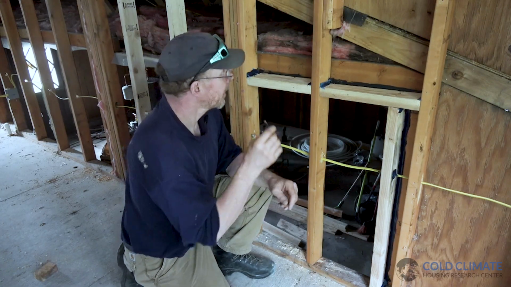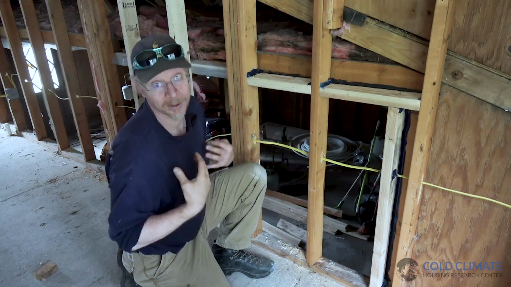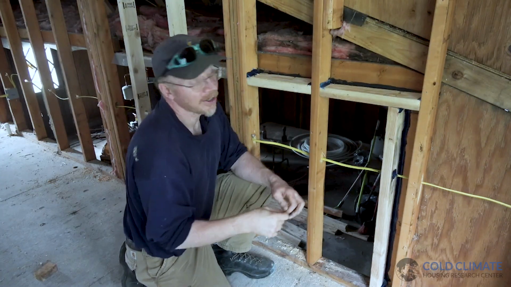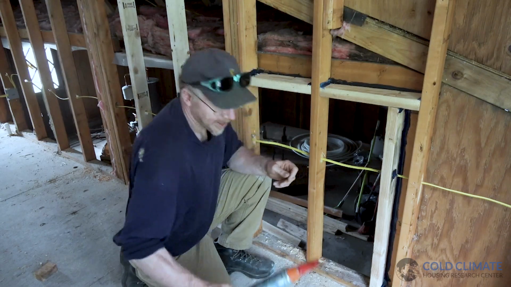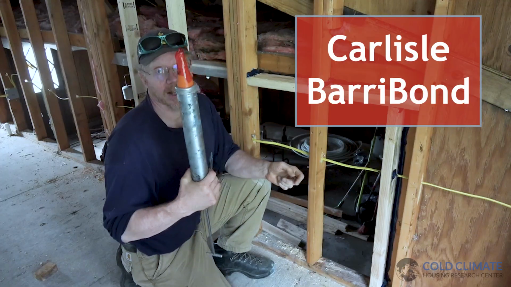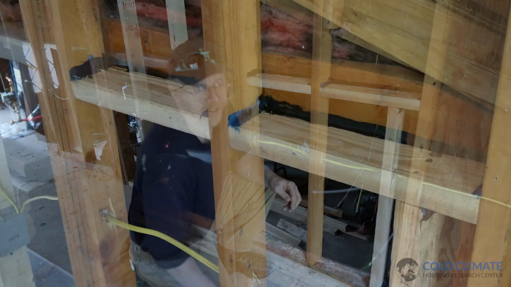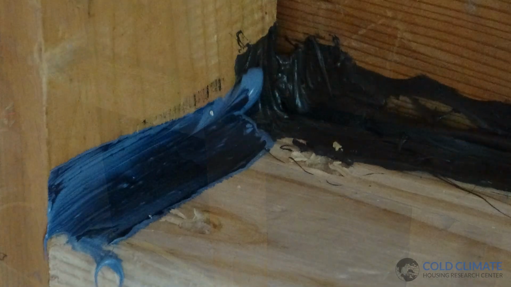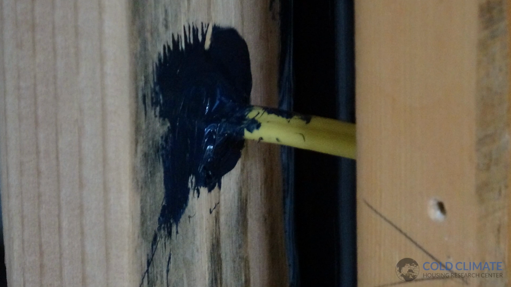One thing I want to mention is a correction. I did use initially Tremco acoustical sealant because that's what I would typically use when bonding poly to wood. In this case, I don't think it's absolutely necessary, and it can get messy. Instead, I would probably use a high quality adhesive caulking like this Carlisle Barabond. It's got reasonable adhesion to poly, it's gap filling, it doesn't shrink, and it bonds like crazy to wood. So I think a product like this would be an excellent all-around sealant for sealing this transition.